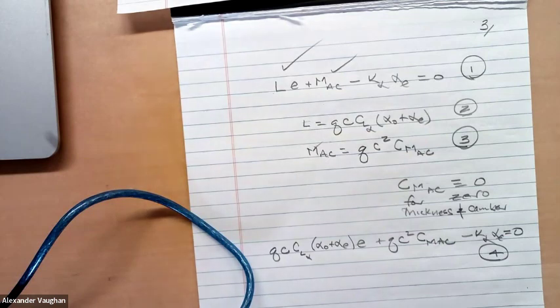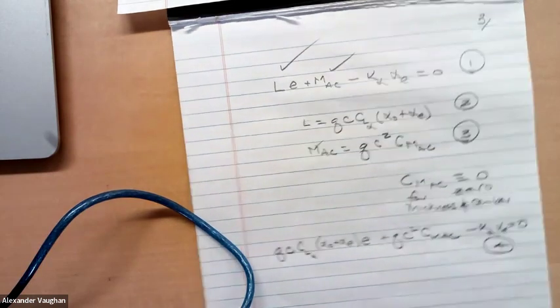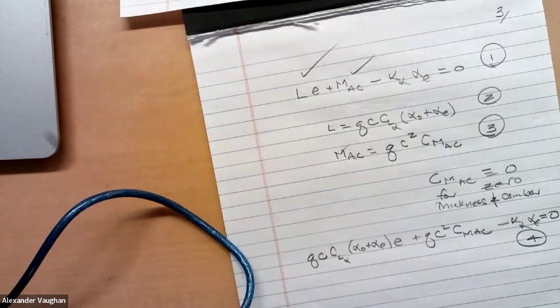What we want to do is we want to know how much this airfoil twists, right? We want to know what alpha E is. So let's solve for alpha E. I'm going to leave this term on this side and move the one that involves alpha E to the other side.